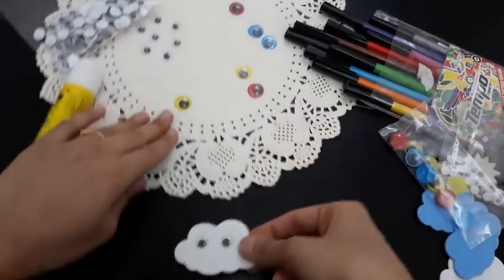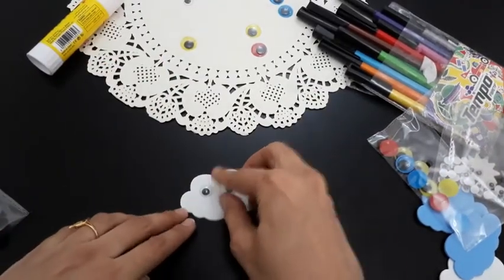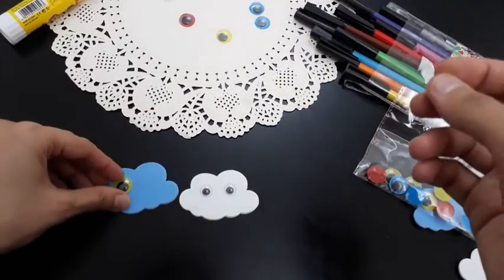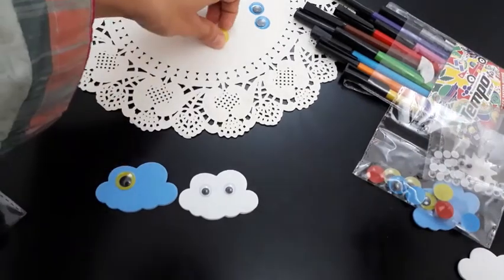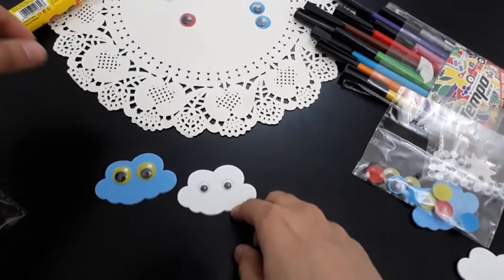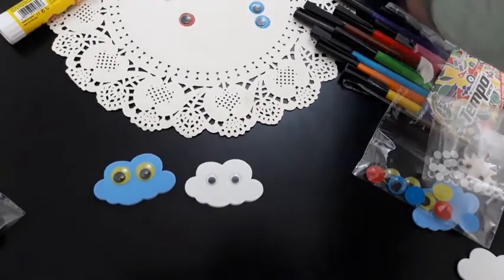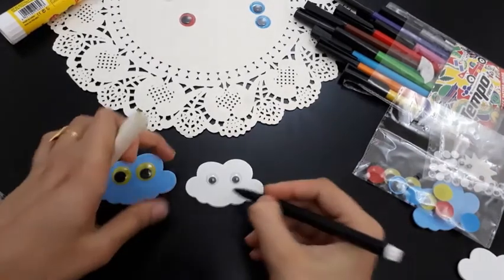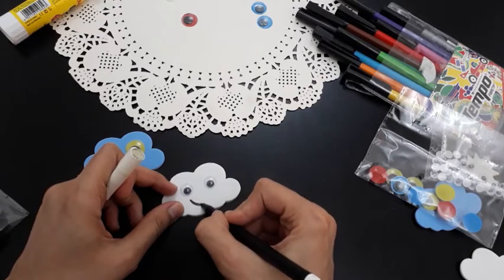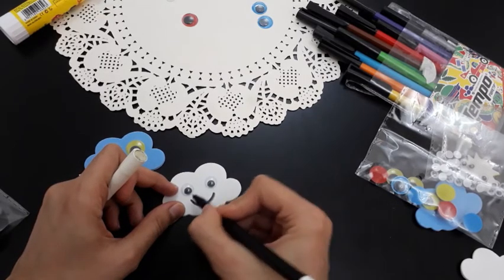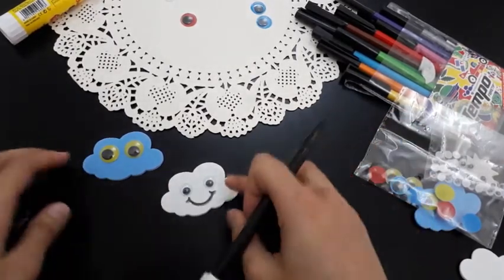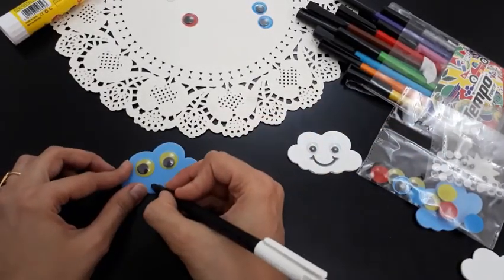You need the glue. Now what you have to do is just put glue on the back side of the eyes and paste them on the clouds. When you are done pasting, you can draw any type of emoji with a marker and then pretend like the cloud is saying I am happy. So you can make a social story with it also. For example, you can play with these clouds on a rainy day and make the smiley faces and pretend that these clouds are happy.